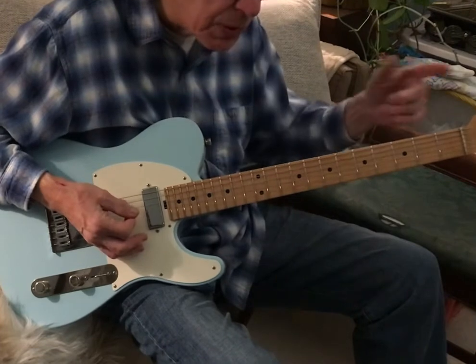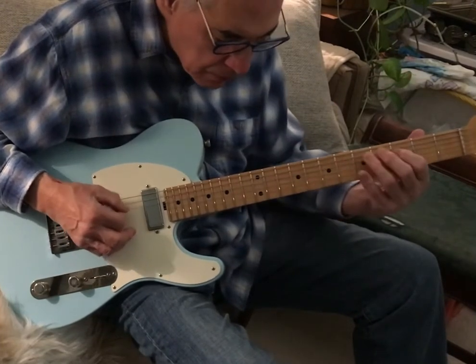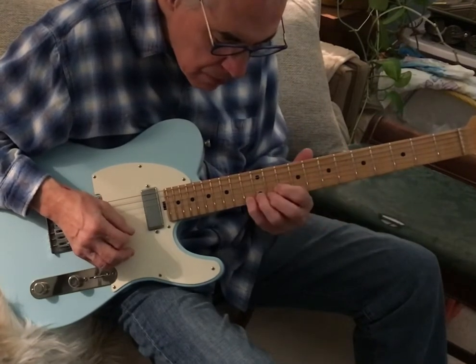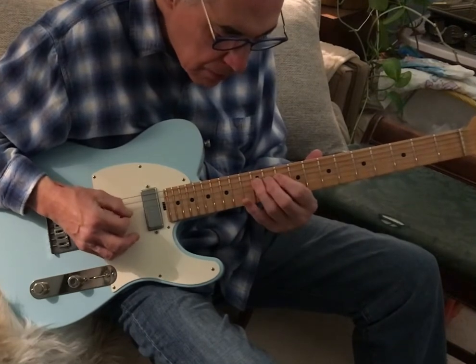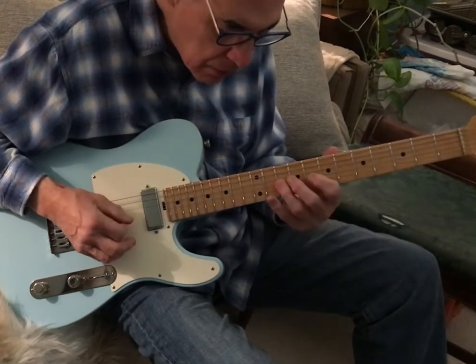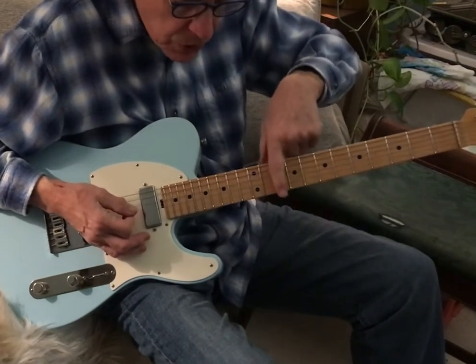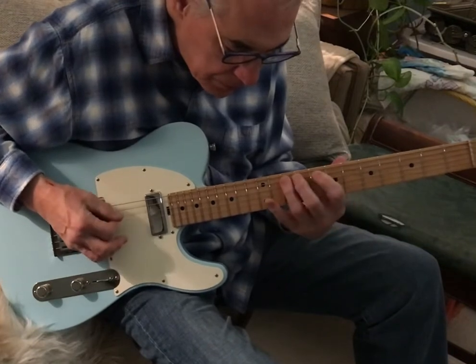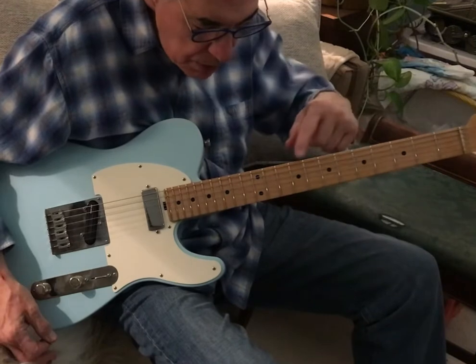Still the same notes, but it doesn't have the slide in it. See how all those notes never change? Everything's staying straight in that line. So this gives me the ability to move wherever I want.